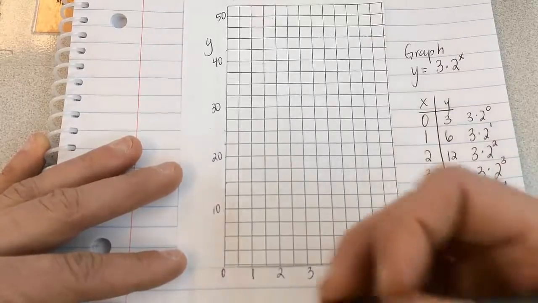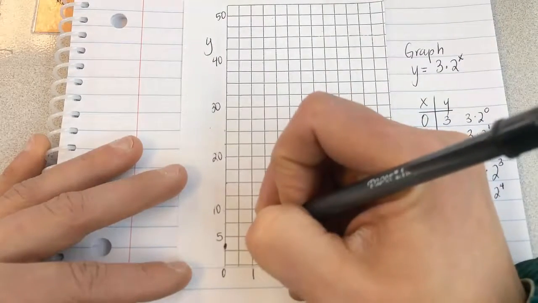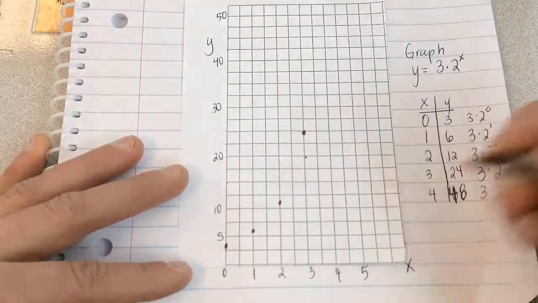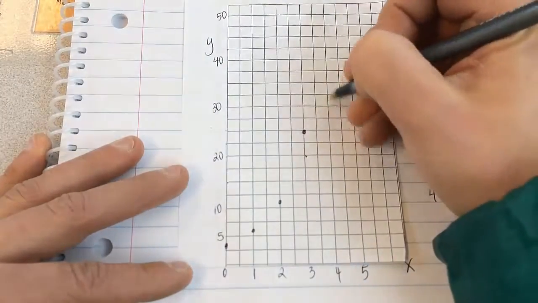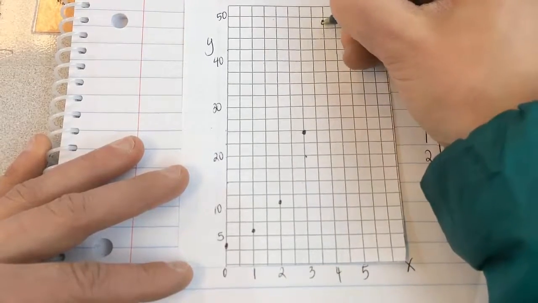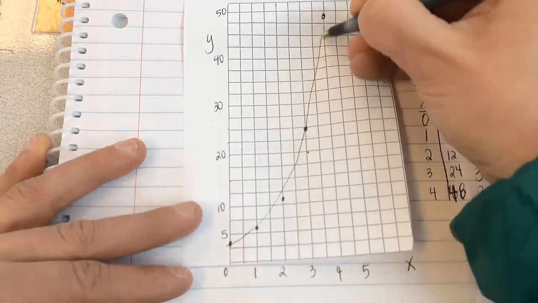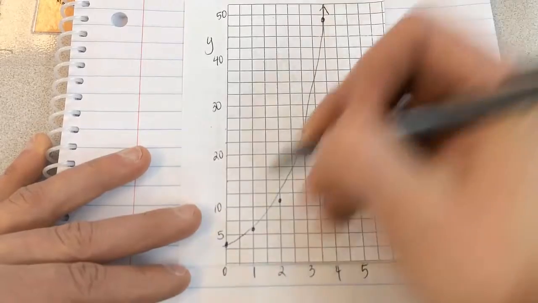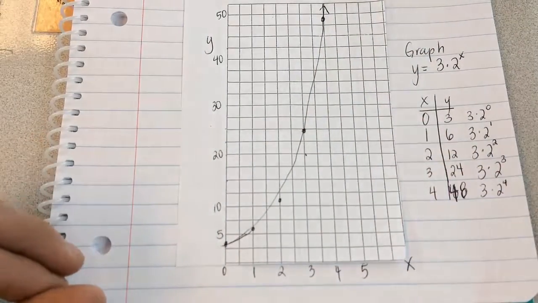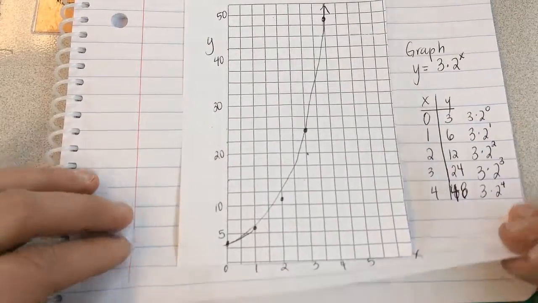Okay, my first point is 0, 3, and then 1, 6, and then 2, 12, 4, 48. So you'll see that it grows really quickly, right? And it gives us this curve shape. So that's one of the problems that you might have to do, is a problem like that.